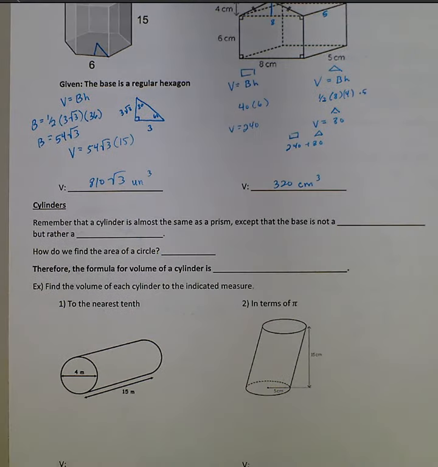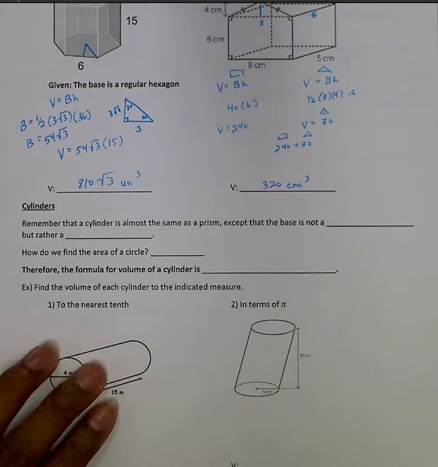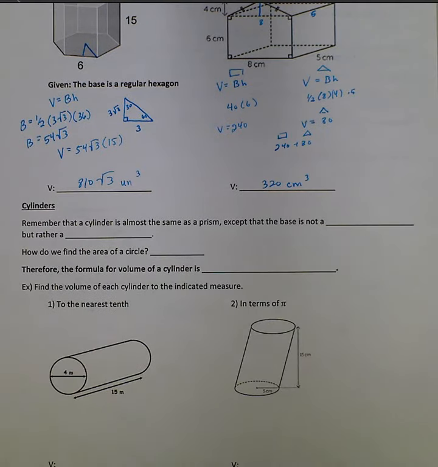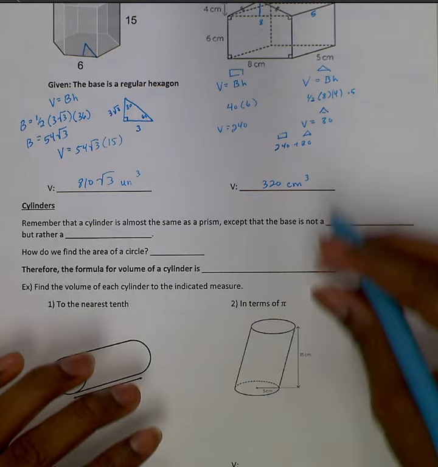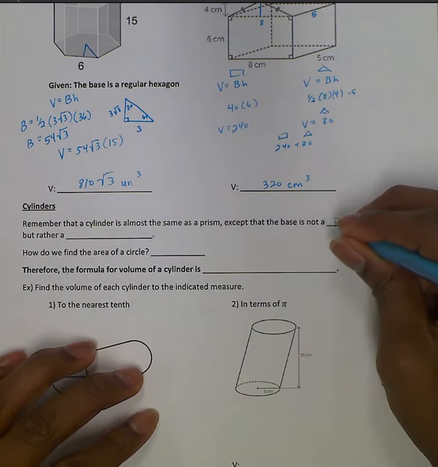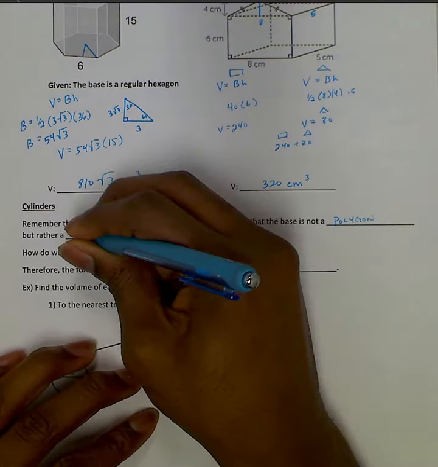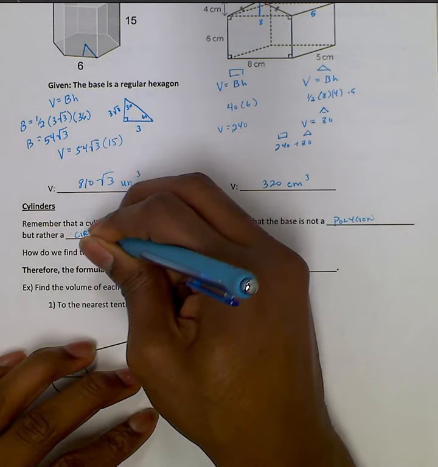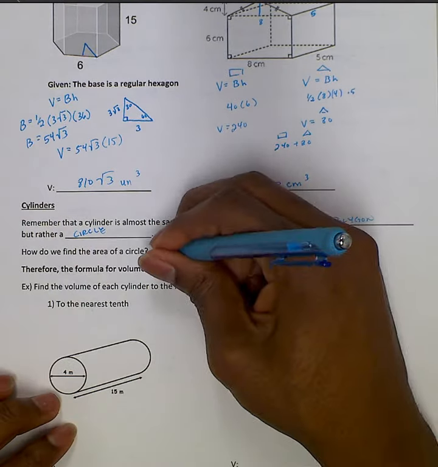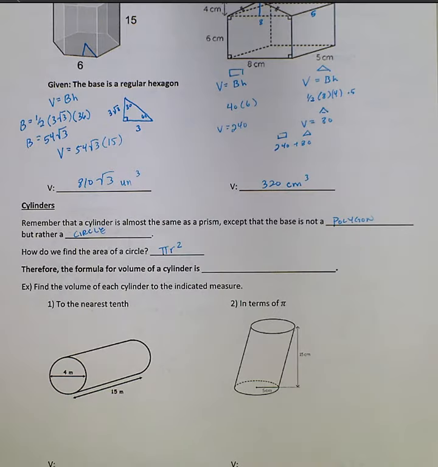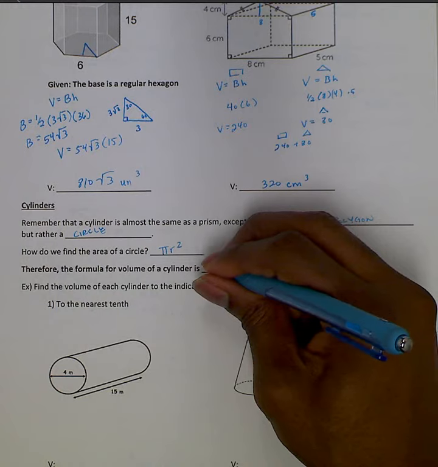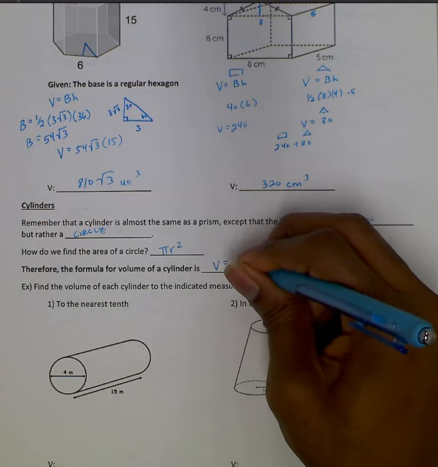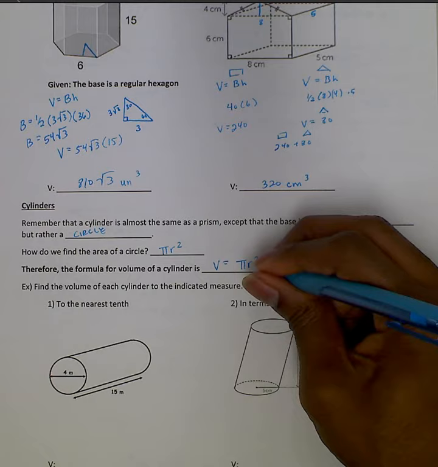All right, let's talk about cylinders. Cylinders, just like with surface area, isn't very much different from prisms. Okay, remember that a cylinder is almost the same as a prism, except that the base is not a polygon; it is a circle. So how do we find the area of a circle? Well, that's just pi r squared. So therefore, the formula for the volume of a cylinder is area of the base, which in this case will always be pi r squared, times height.